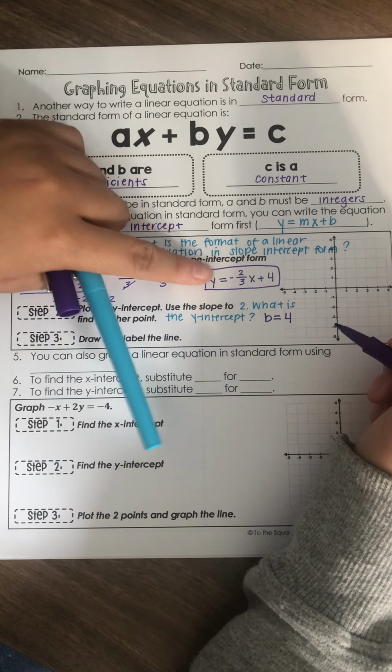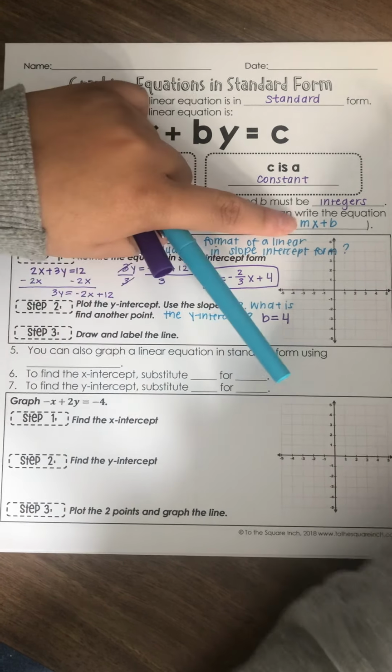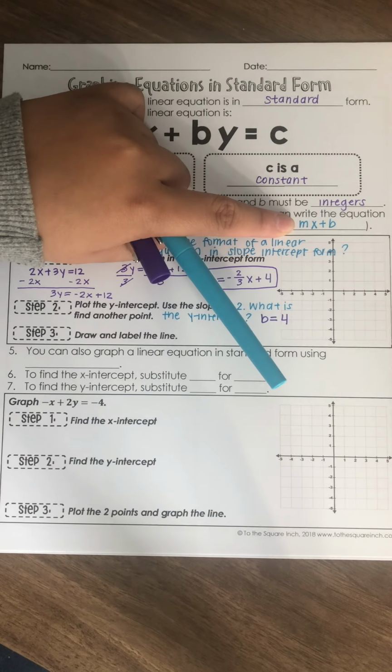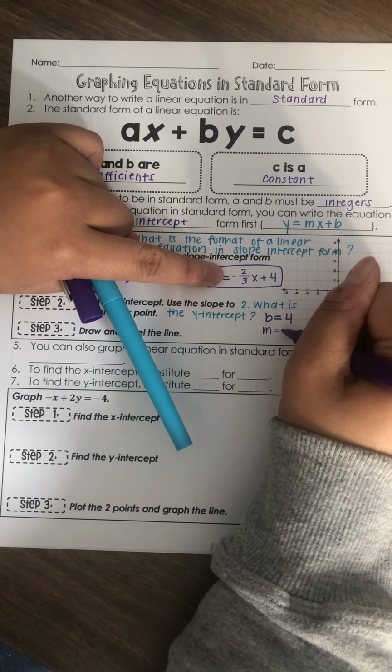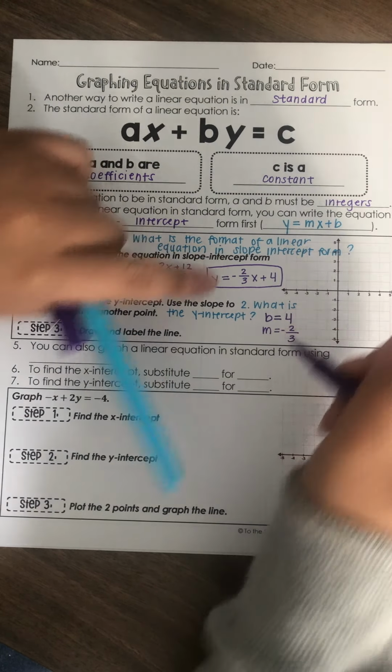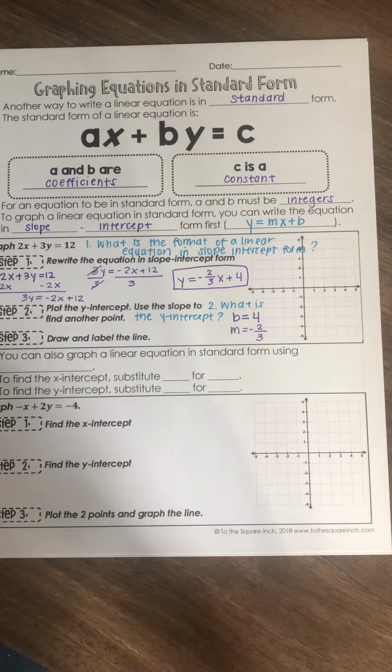And while we're at it, we're going to go ahead and identify our slope, which again is the m. So it's whatever is directly in front of the x. So our m, or our slope, will be negative 2 over 3.